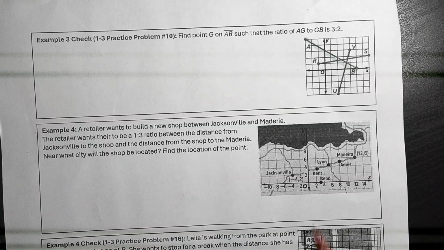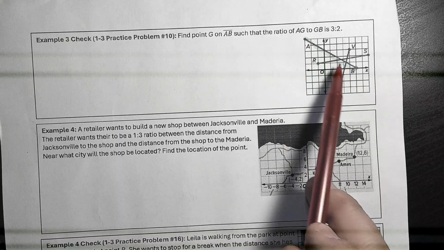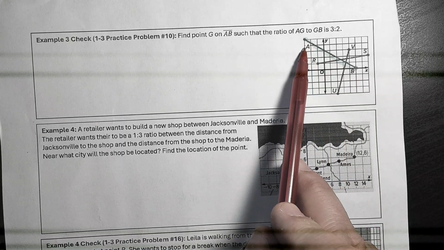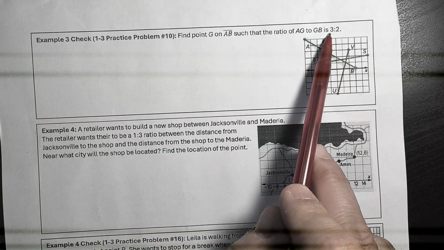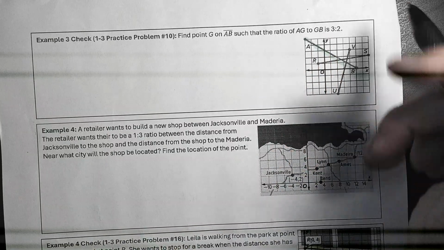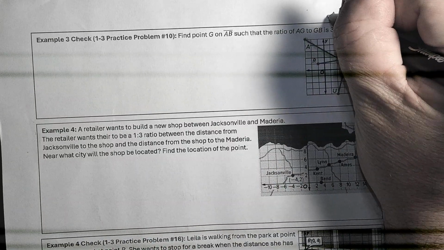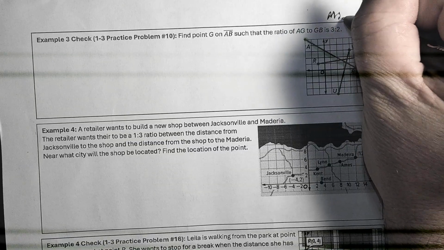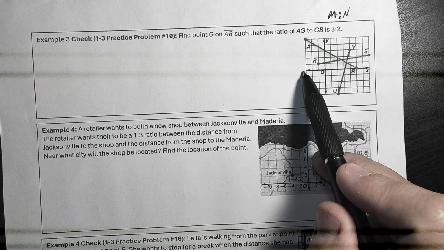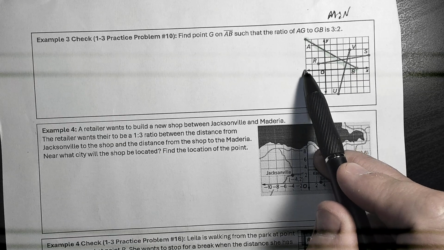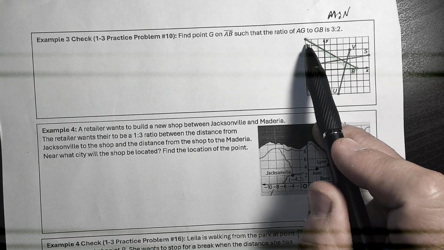So now we need to plot point A, and we need to plot point B. That's going to be our x1, y1. That's going to be our x2, y2. And then up here, I'm going to go ahead and mark this is your M, comma, N. All right, so A is -1, -2, -3, positive 1, 2, 3, 4.